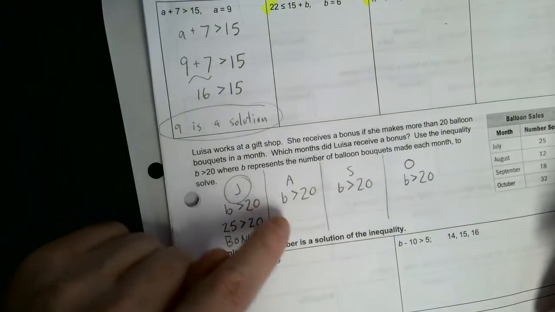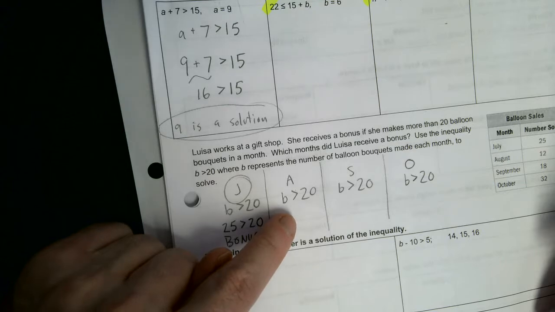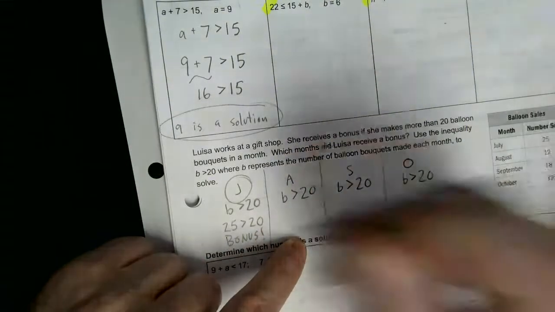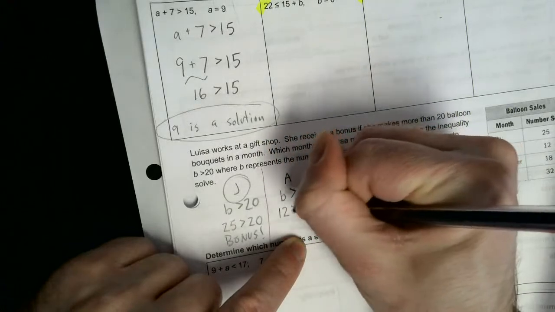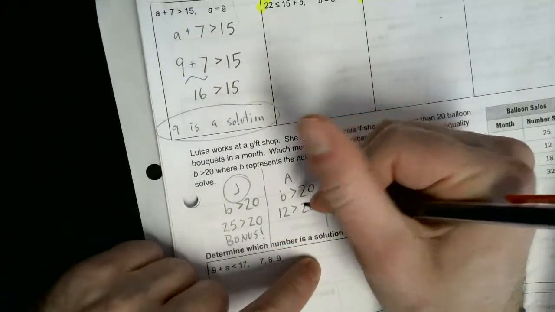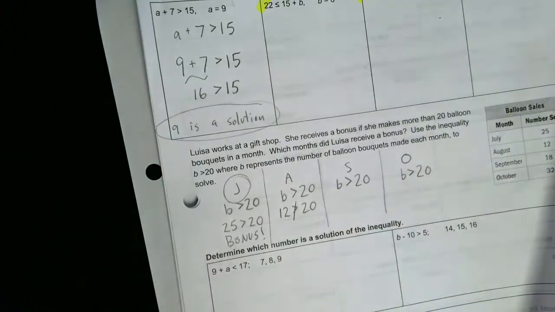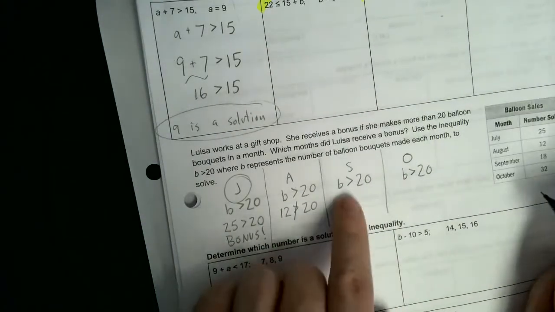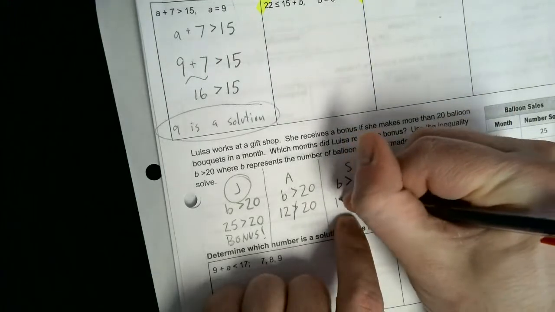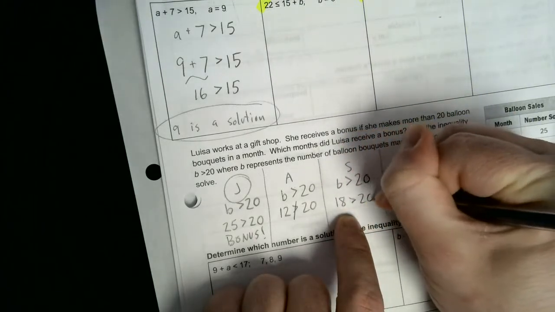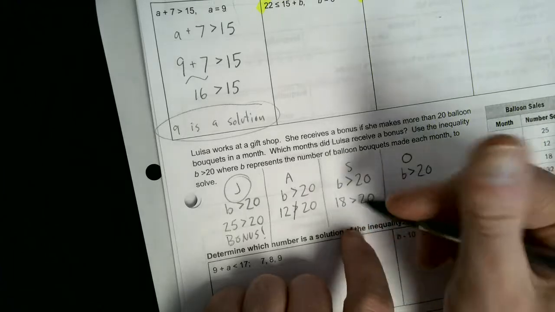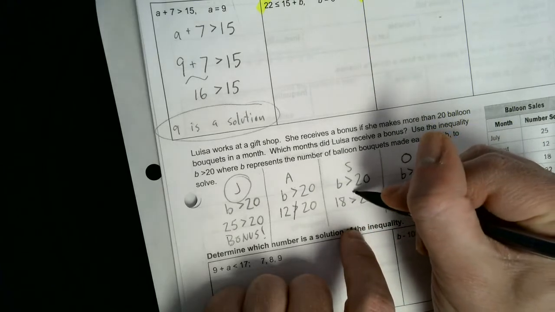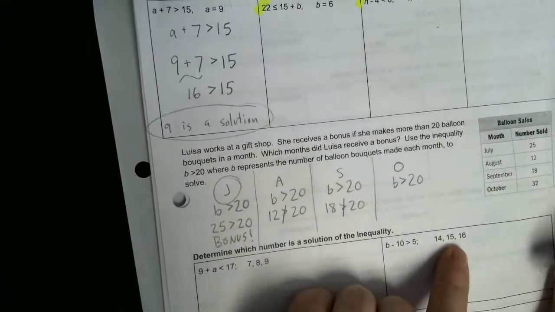Okay. Let's try B is greater than 20 for August. So in August, she made 12. Let's try 12 is greater than 20. It is not. So no bonus. No bonus in August because she only made 12. Let's try September. 18 is greater than 20. Is that true? Unfortunately, it is not. So she didn't get the bonus in September either.